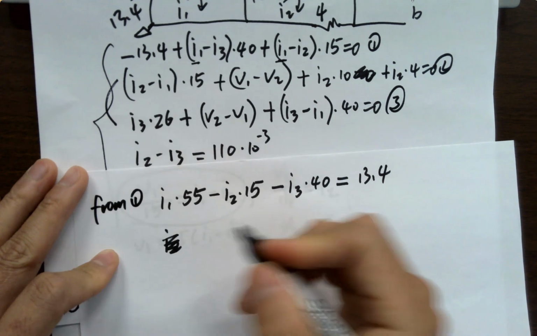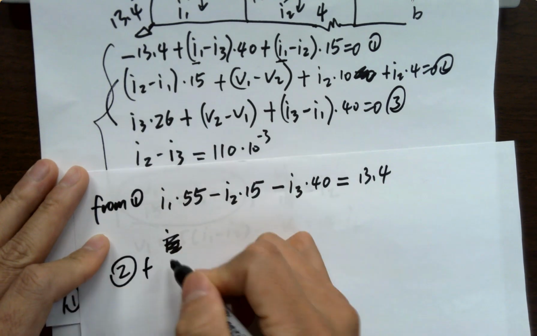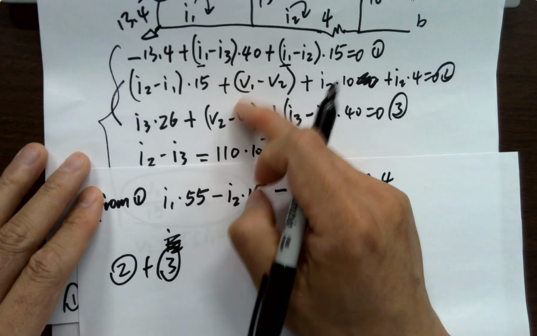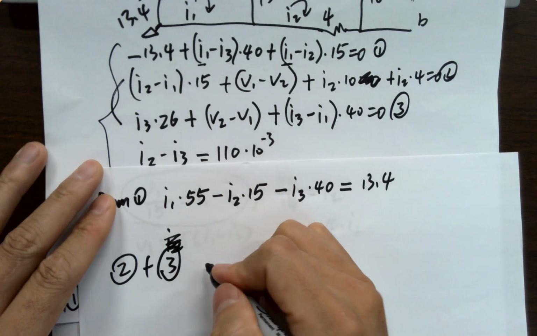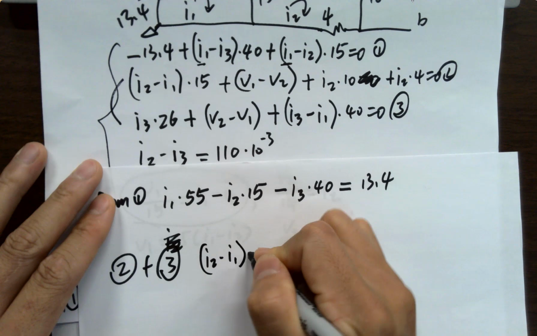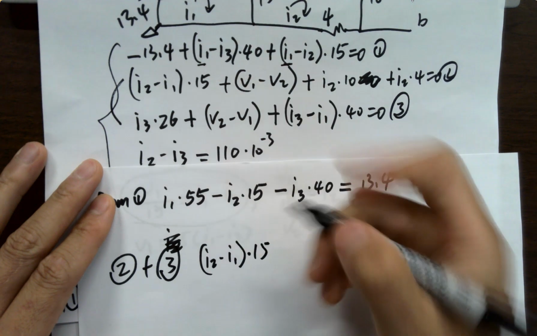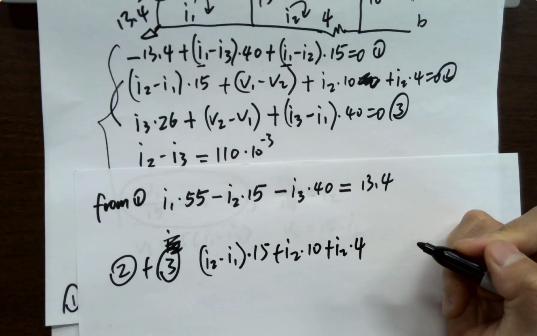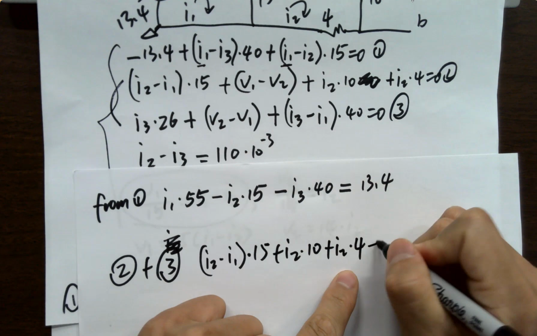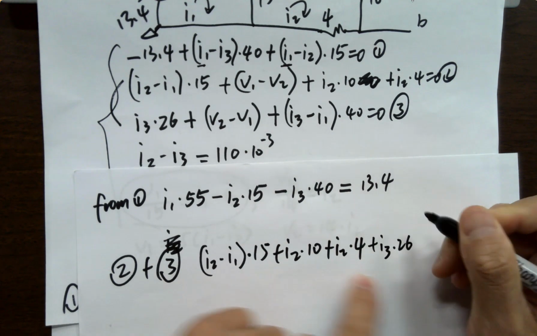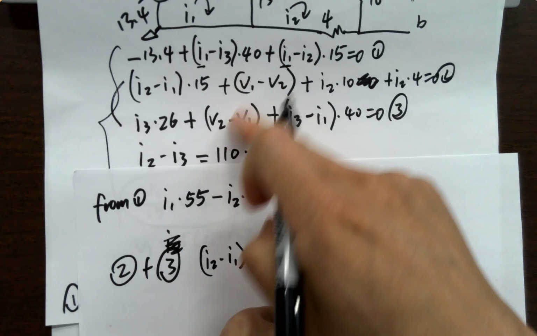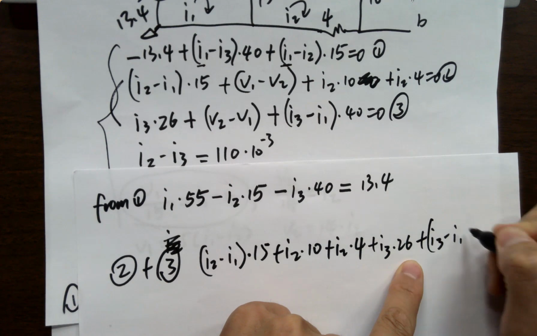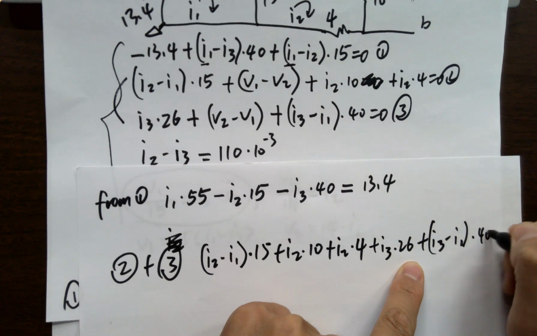And then you have 2 plus 3 on both sides of the equation. These are gone. It will be gone. And you're having I2 minus I1 times 15. This is gone. Plus I2 times 10 plus I2 times 4 plus I3 times 26. And this is gone, right? Add it together, it's gone. Plus I3 minus I1 times 40, which is 0.